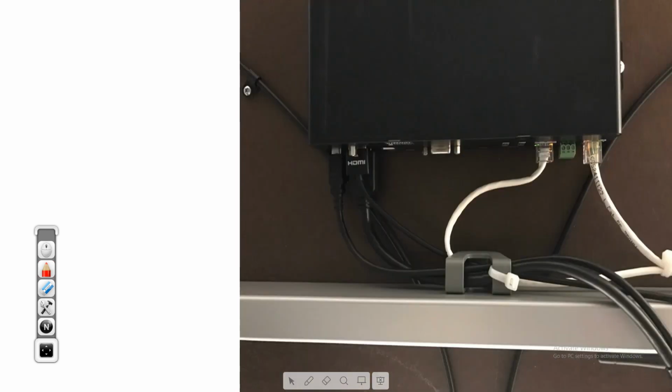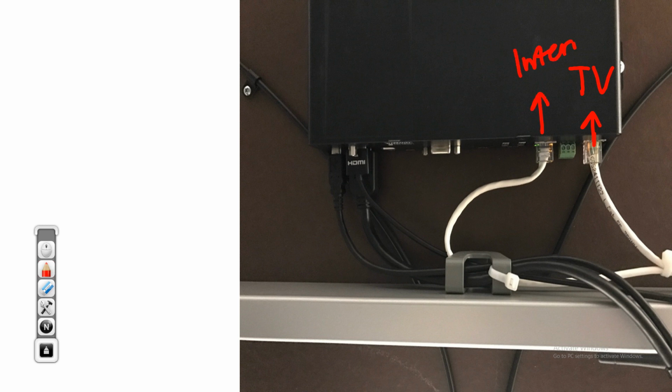On the other side of the metal support structure for the table is the Atlona control system. I've given you a picture of this only really for troubleshooting purposes. Should you move the room around, you want to make sure that the wires are all properly connected. They are connected into the floor box. There is one connection from the TV to this unit via Cat5, and then this is the internet or network connection to the unit.